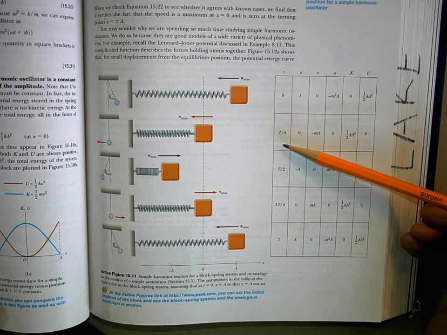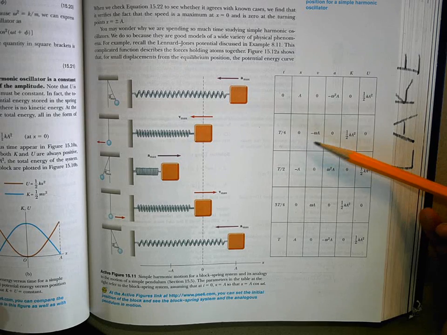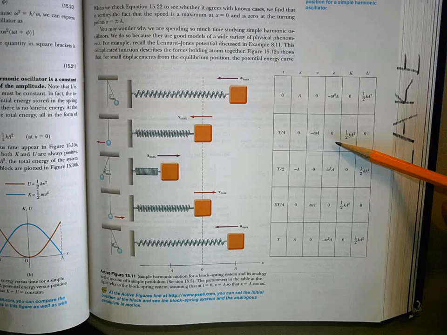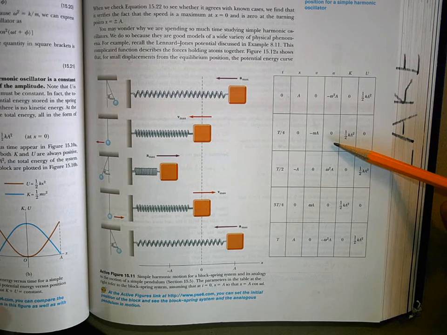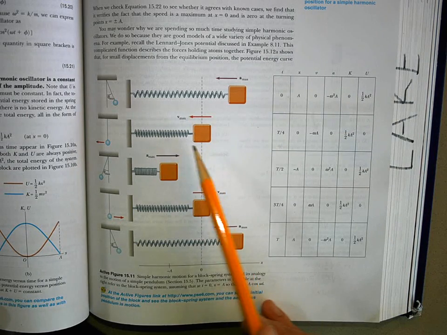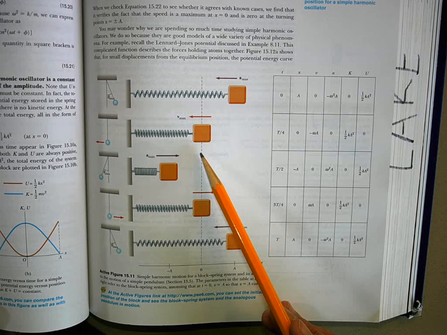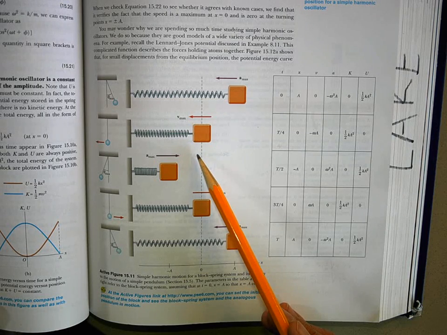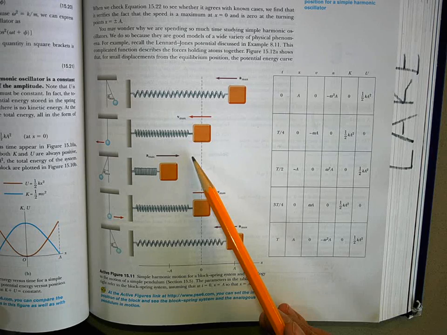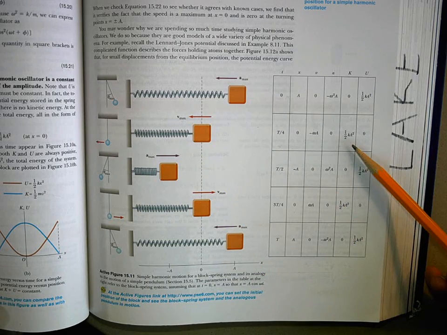It accelerates here until it's right here. We're through a fourth of a period. The position is 0. We're at maximum velocity, negative omega A. The acceleration is now 0. Why is the acceleration 0? Well, let's look at the forces. The spring is totally relaxed. There's no net force on it. So there's no acceleration because there's no net force on it. It is moving, however, so it's going to keep moving. And all of the energy is kinetic and 0.